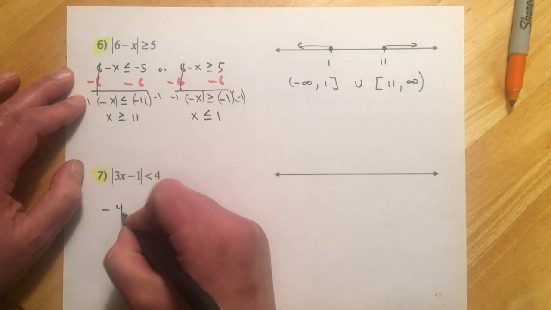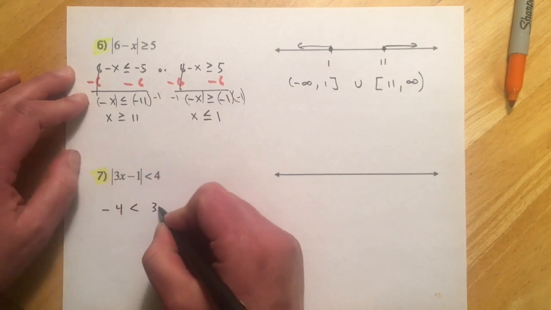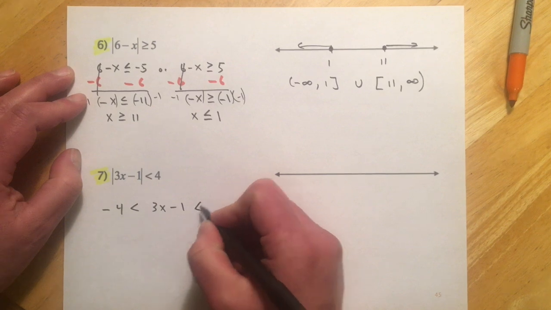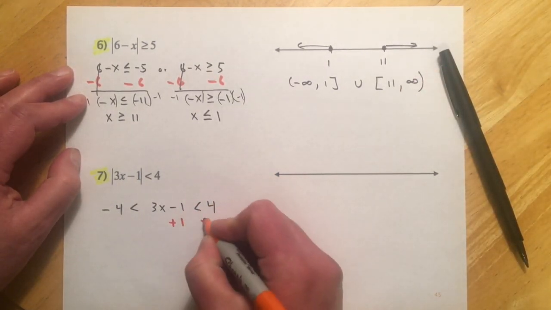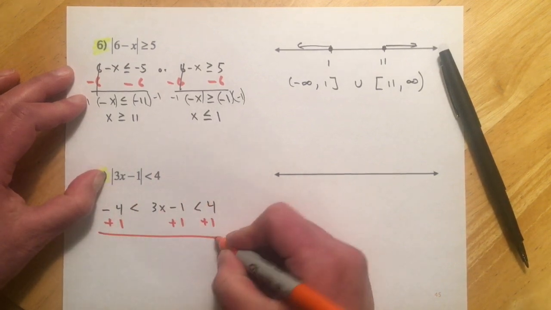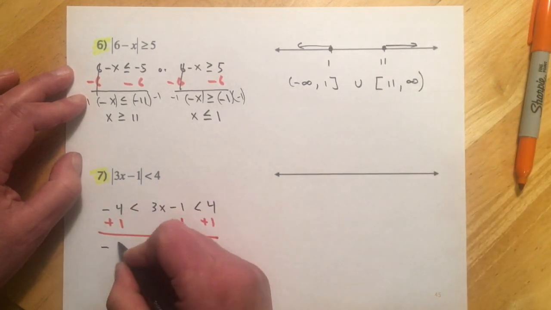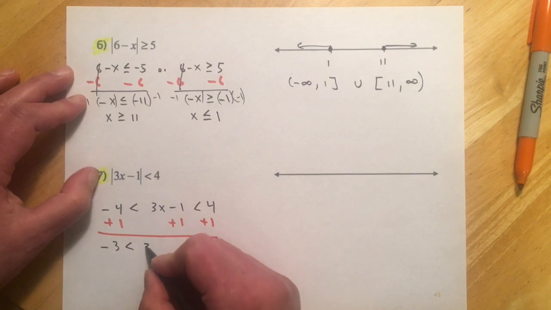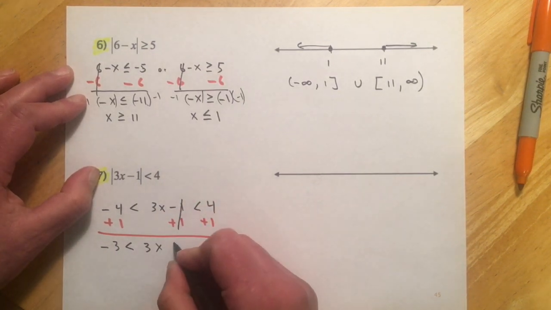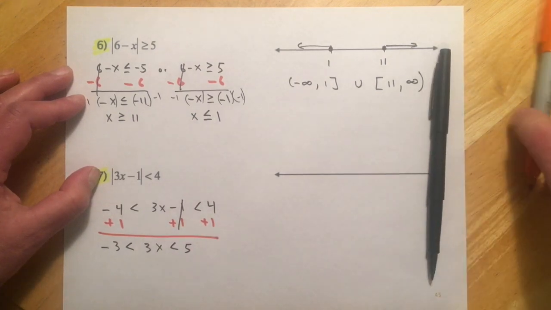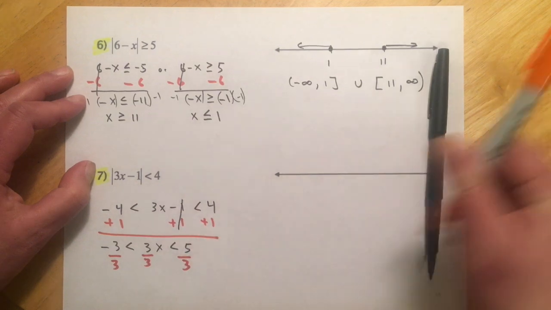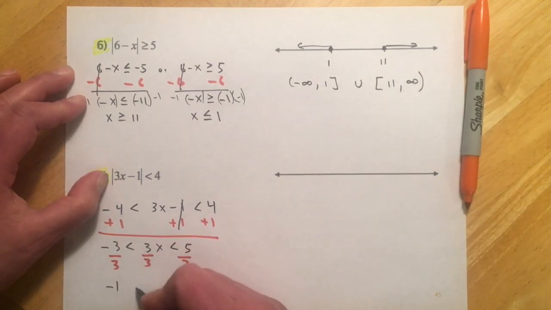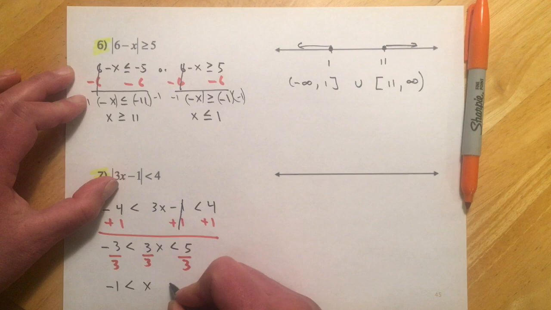So we'd have negative 4 is going to be less than the stuff inside, which is going to be less than 4. And then I can add this 1 everywhere. And I got negative 3 is less than 3x, those cancel, is less than 5. And then just divide this 3 out. So I'd have negative 1 is less than x is less than 5/3.